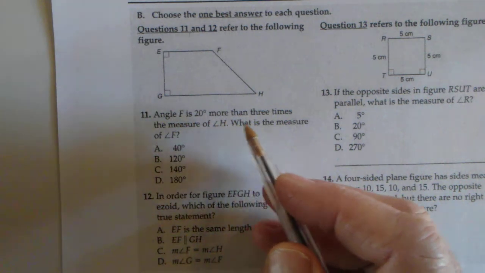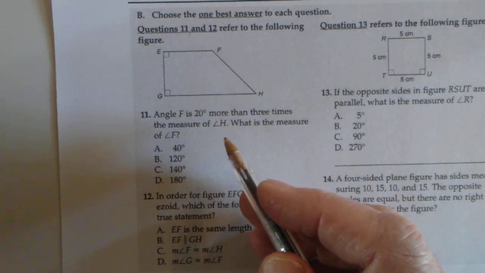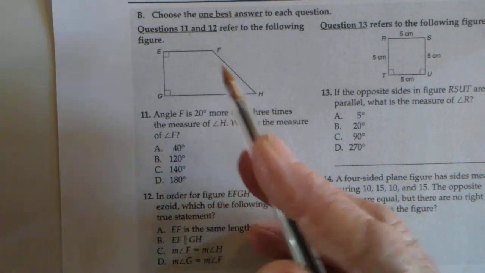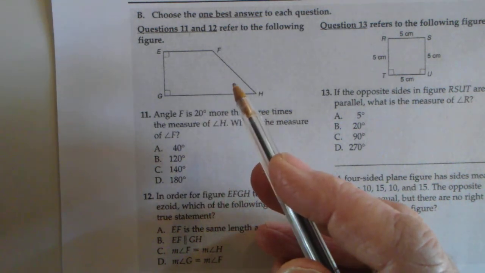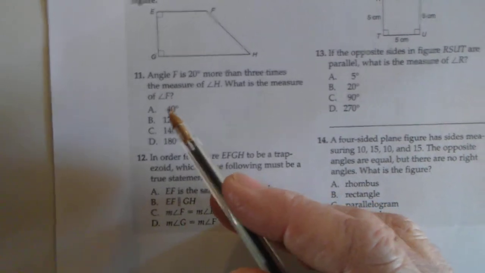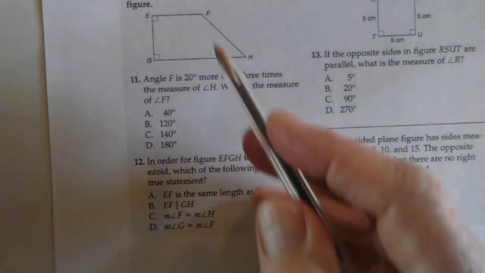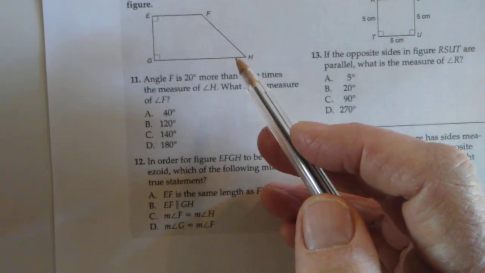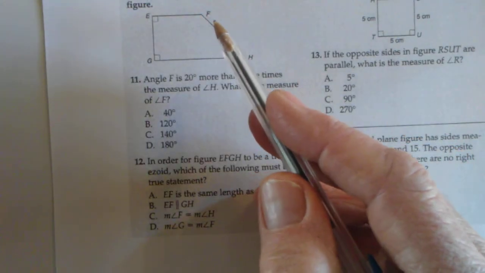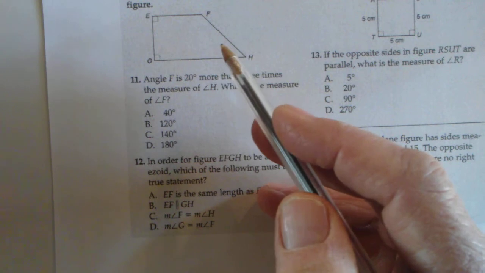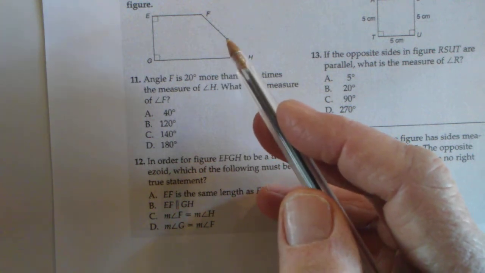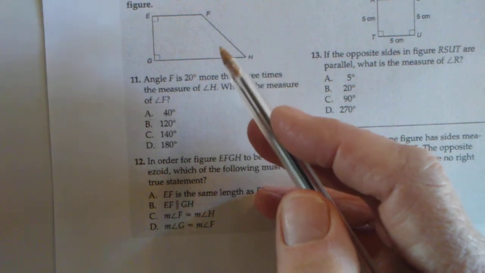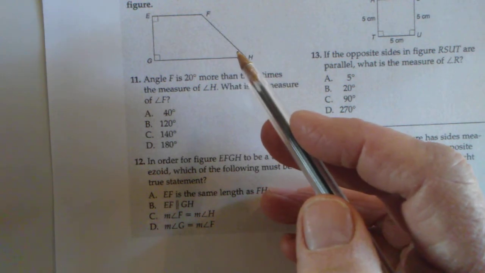Angle F is 20 more than 3 times the measure of angle H. What is the measure of angle F? So angle F is bigger than H. So what's the big one? Is it 40? Well, if this is 40 and it's 20 more than 3 times that one, that would make that about 7 and something.